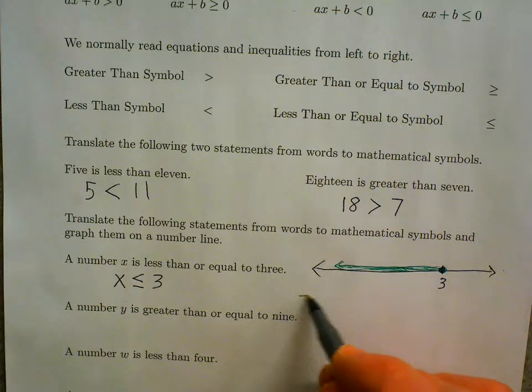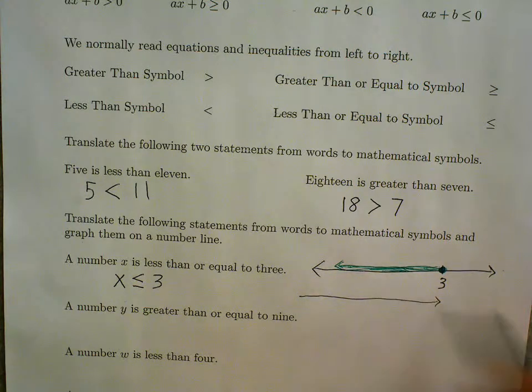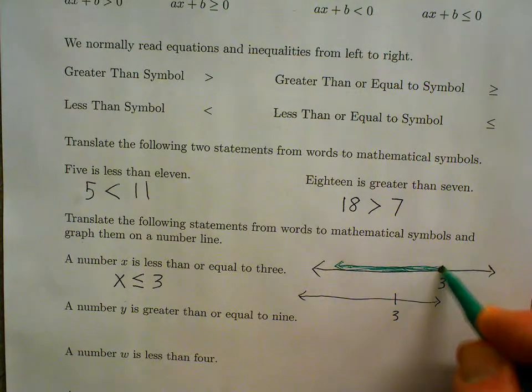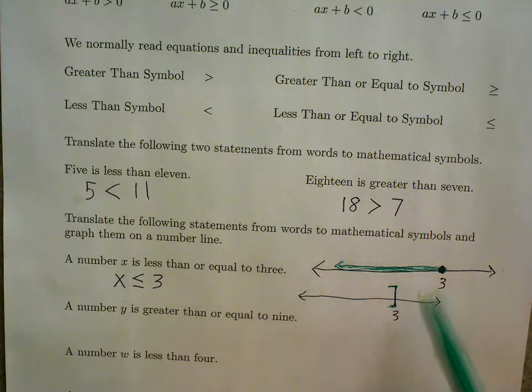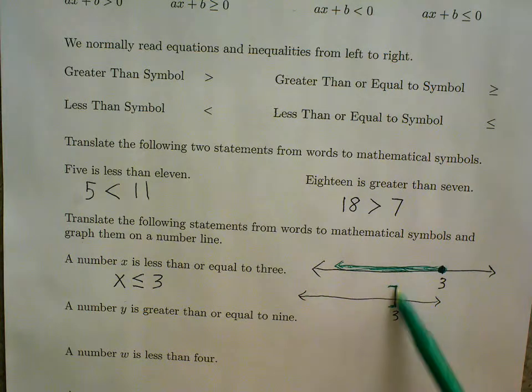You'll encounter another way. Instead of using a closed dot, use a bracket. A bracket is sort of a half of a rectangle. It has these 90-degree corners at the top and the bottom.